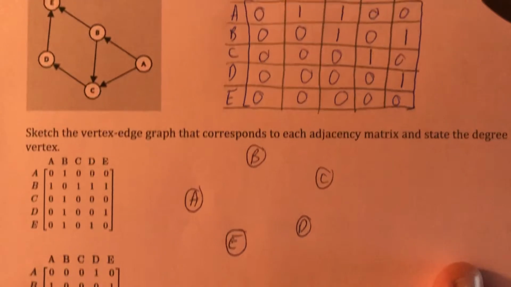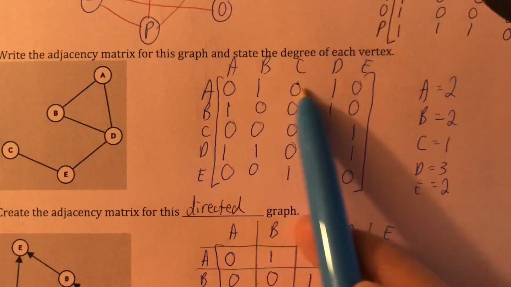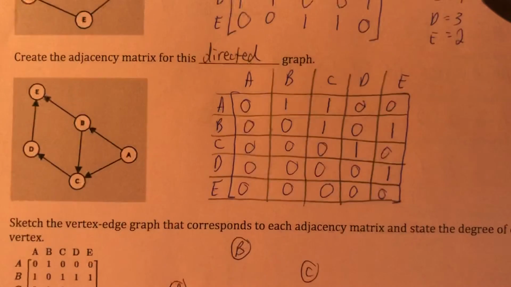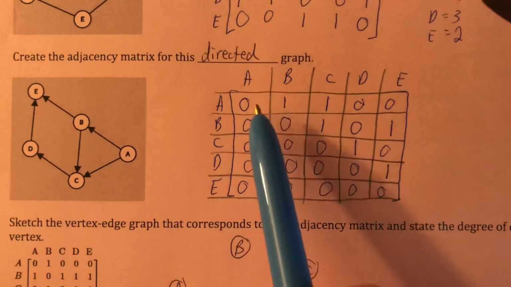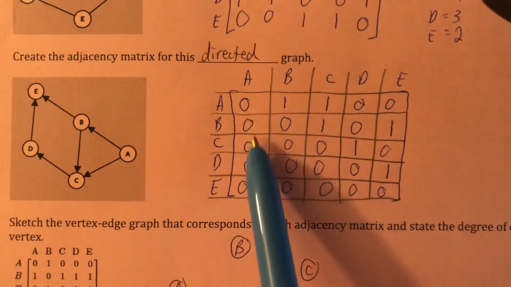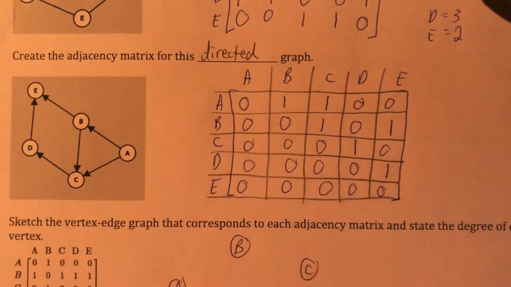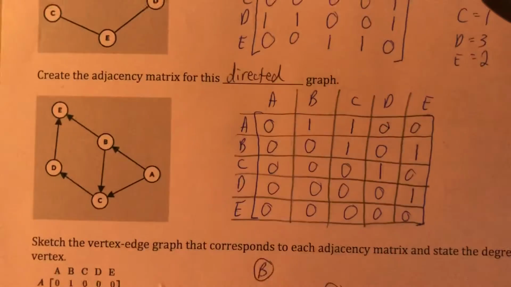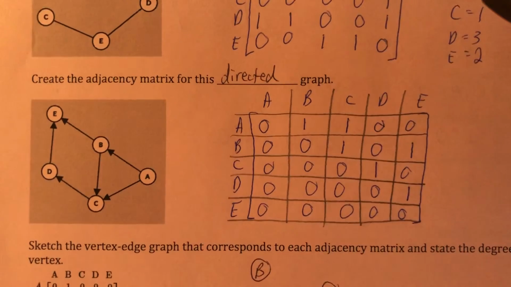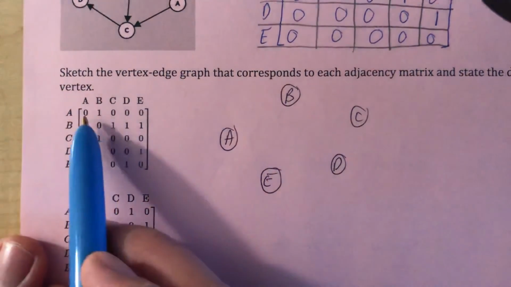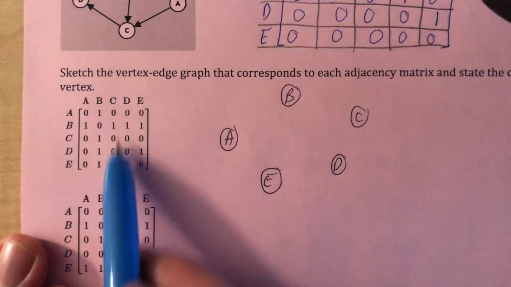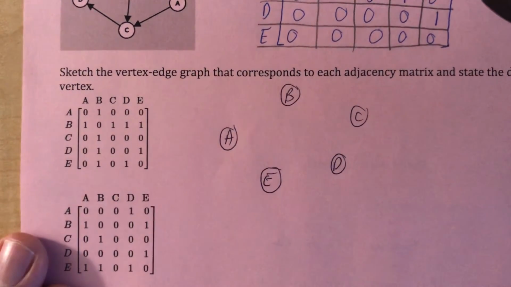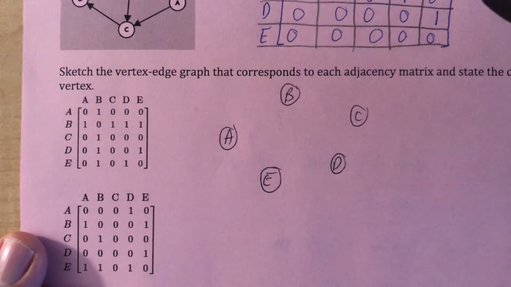Oh, let me back up for a second and then point out something halfway obvious. On this one, and I've said this before, the row and column are the same. On a directed graph, they are not. Okay, check it out. 0, 1, 1, 0, 0. 0, 0, 0, 0, 0. The A row and the A column are not the same. The B row and the B column are not the same. All right, so if I have a directed graph, then the rows and the columns are not necessarily the same. So if I have rows and columns that are the same, then it is not a directed graph. This will make sense in a minute.